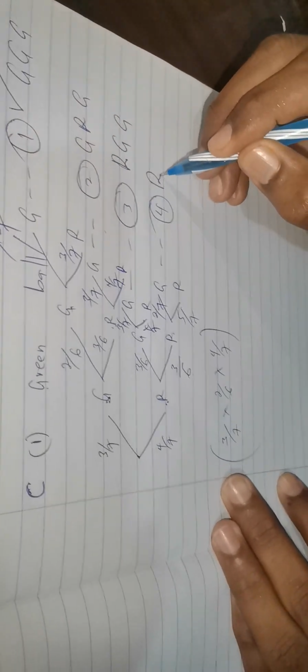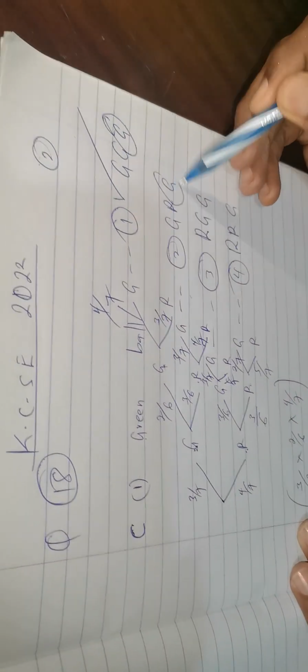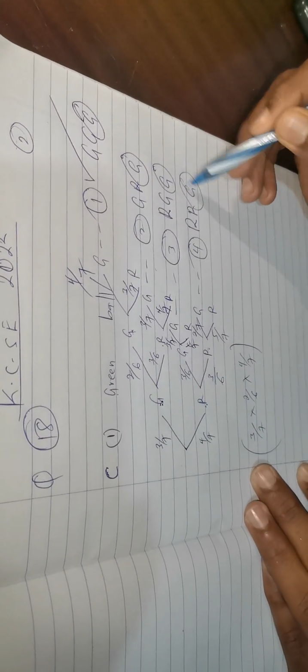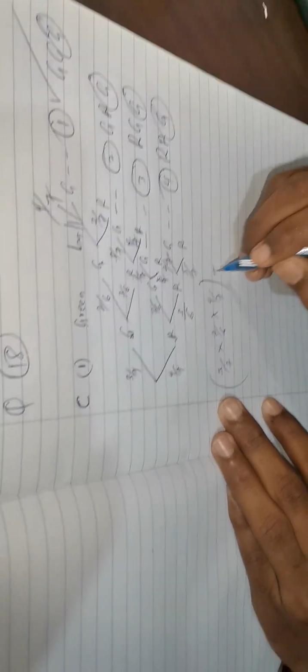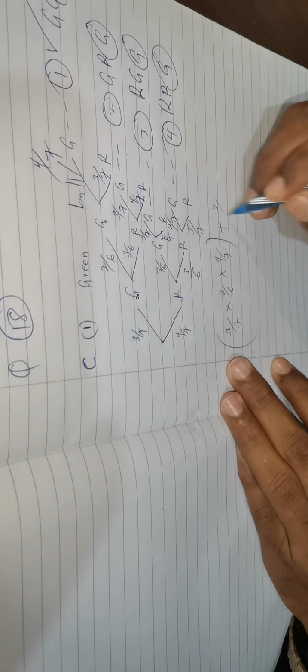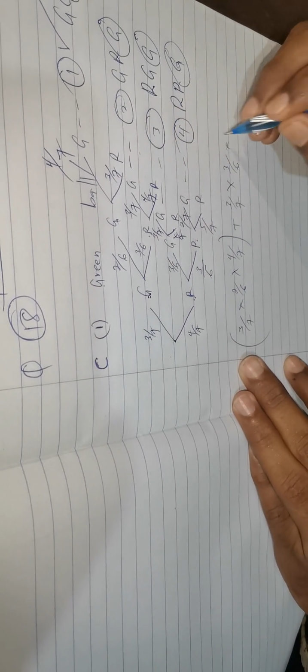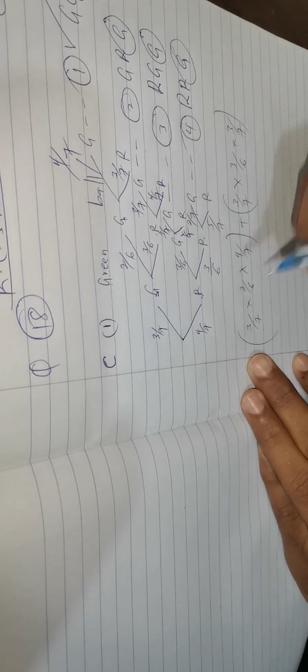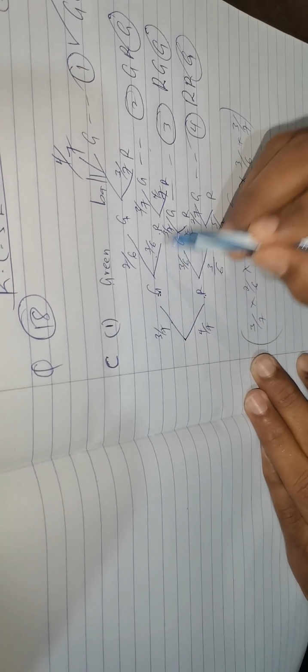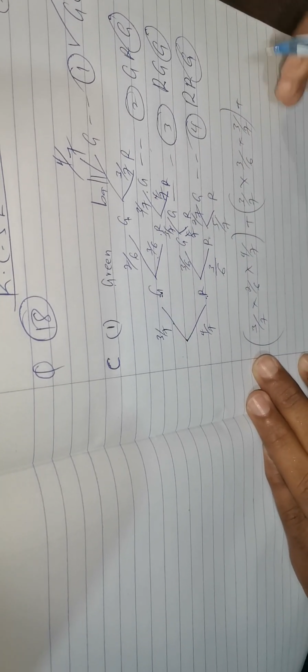This one is red, red, green. Now our essence is picking a green ball at the end. Now we add plus 3/7 multiplied by 3/6 multiplied by 3/7. We also add another scenario.